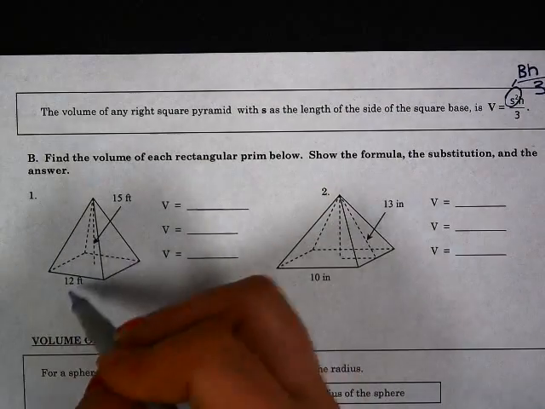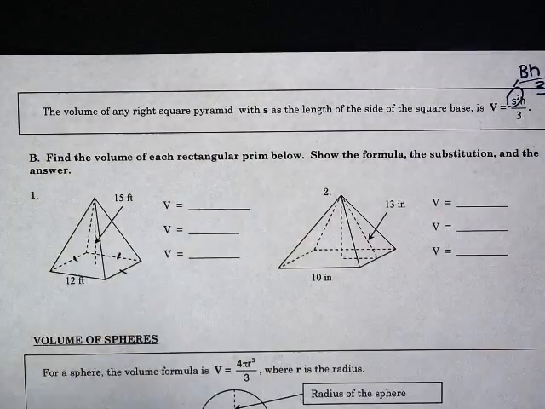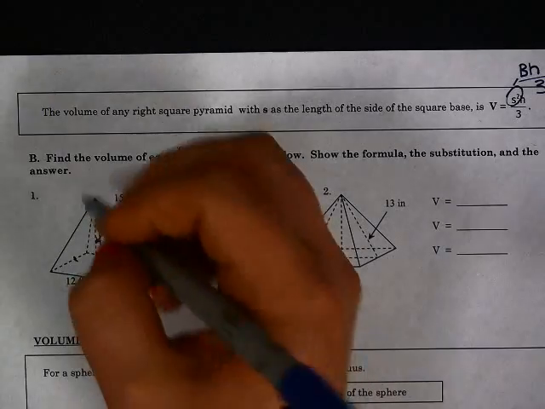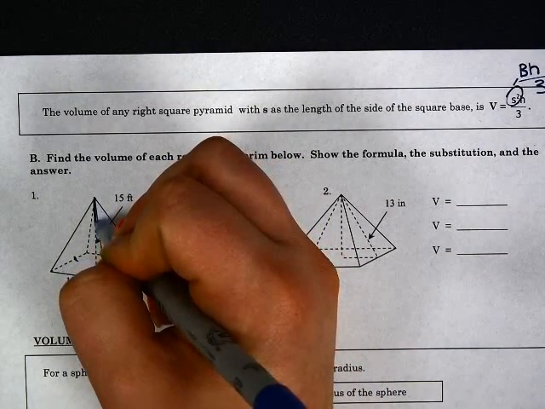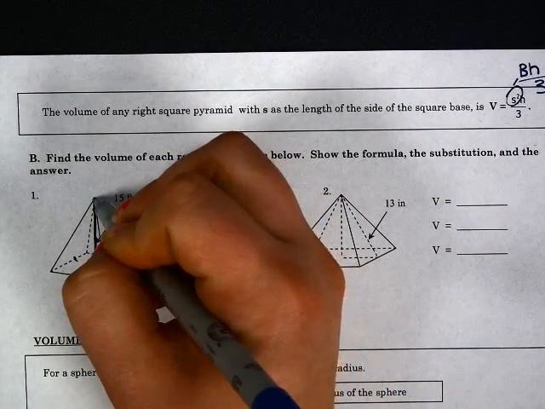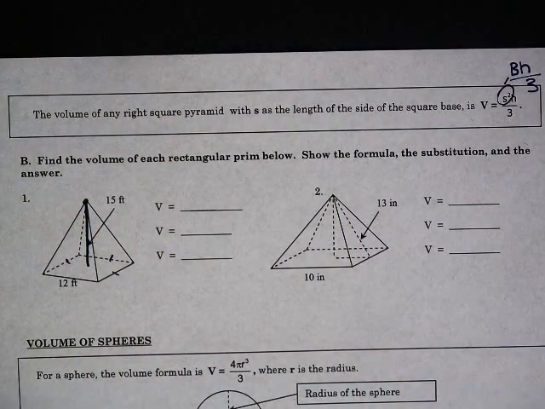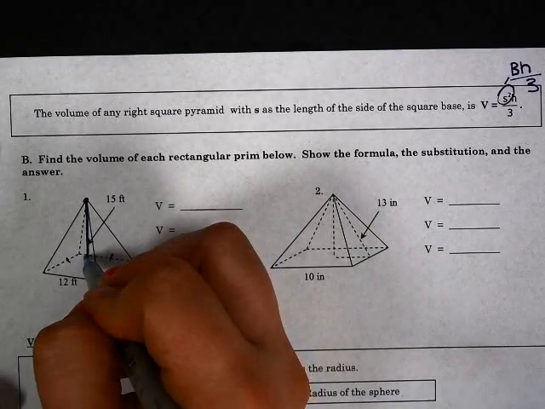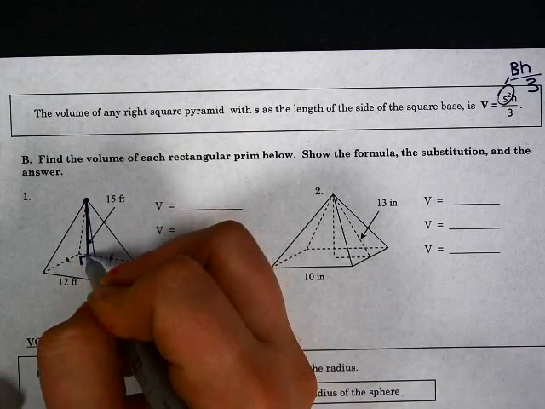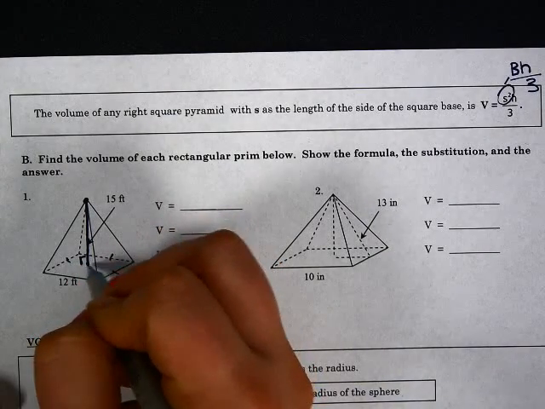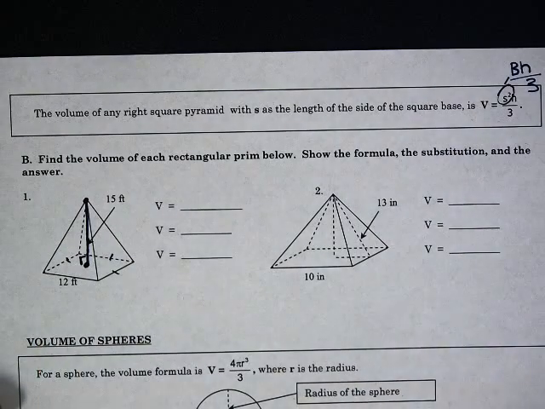Okay, so if this is a square, then that means each one of these sides are the same. Okay, the height of my pyramid goes from my vertex, where 4 of my faces meet, and then it forms a right angle with the center of my base.